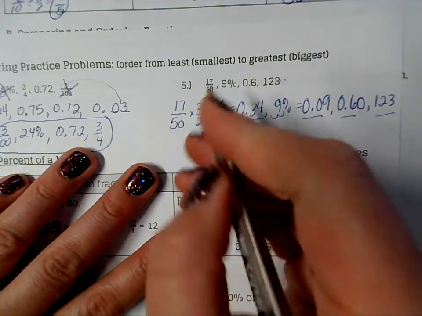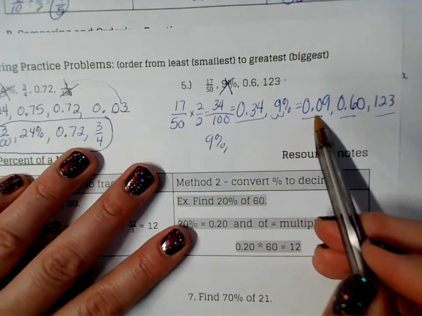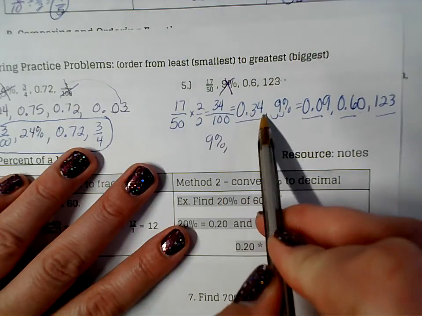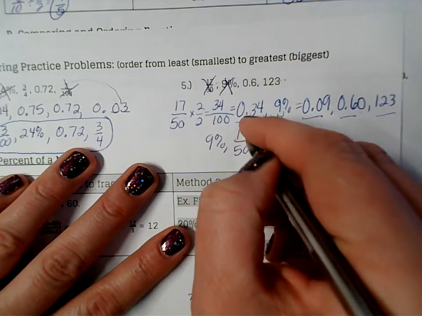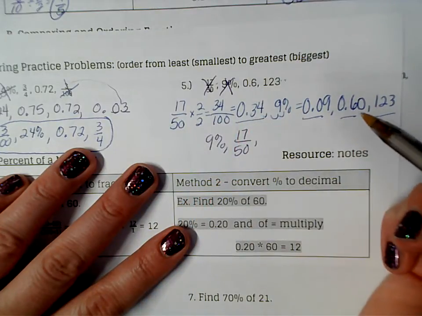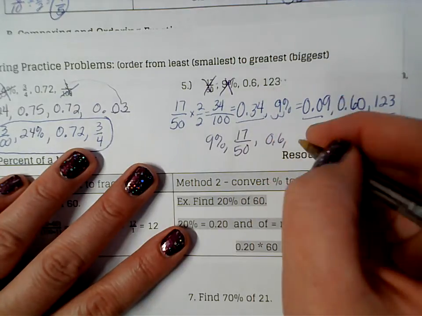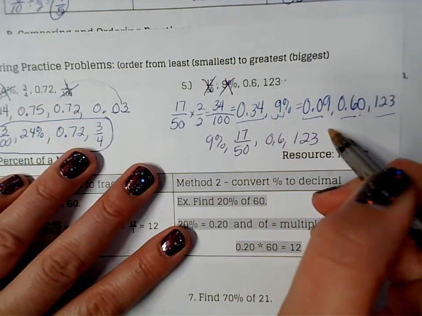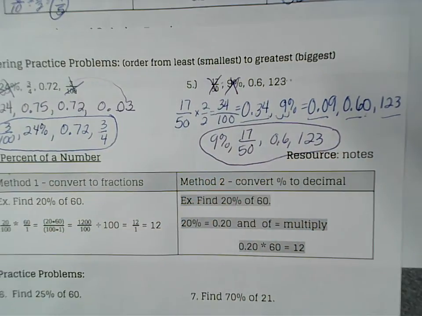It would be this one, which is 9%. I'm done with that one. Next smallest is 34 hundredths, which was 17/50. And next up would be 60 hundredths, which was 0.6. And then obviously the biggest is 123. That one was a gimme. So that is the correct order. All right, that one was a little bit shorter. We're going to stop the video and do part C next.